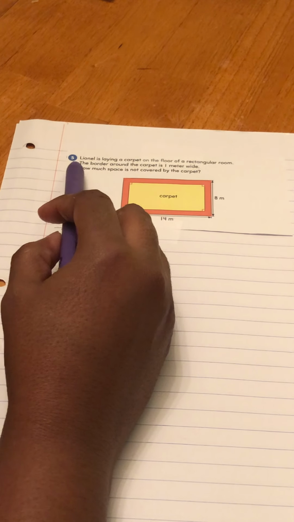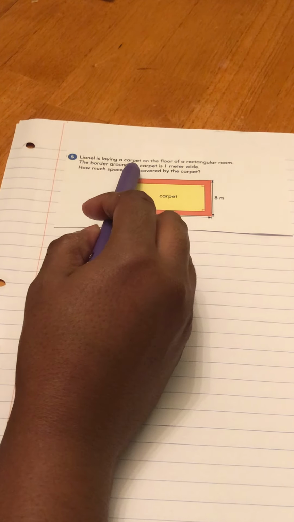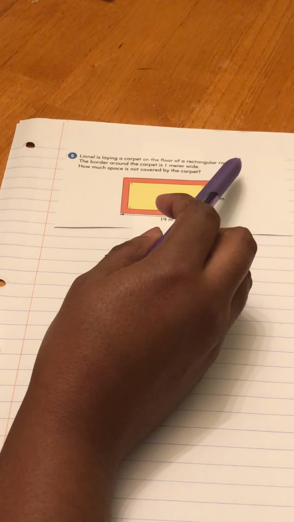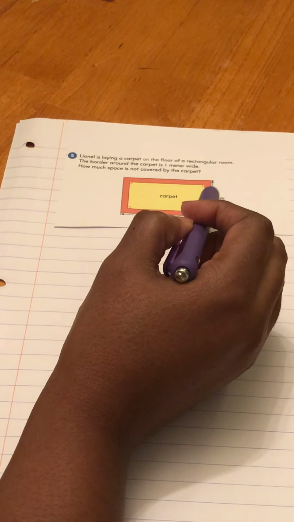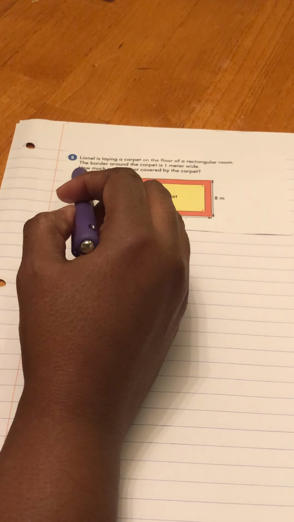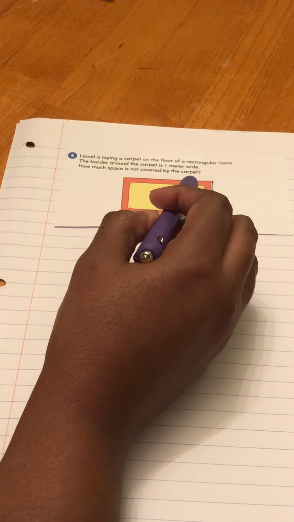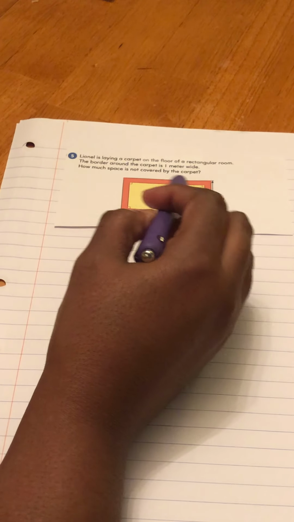Let's take a look at this one. It's a little different. It says Lionel is laying carpet on the floor of a rectangular room. So imagine your living room and it's shaped like a rectangle and he wants to put carpet there. The border around the carpet is 1 meter wide. How much space is not covered by the carpet?